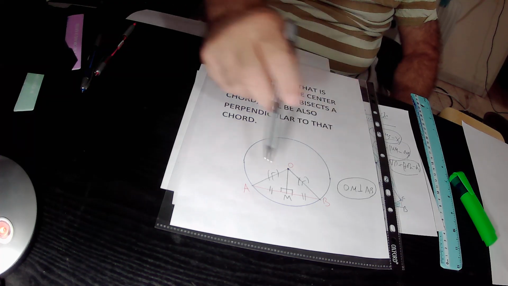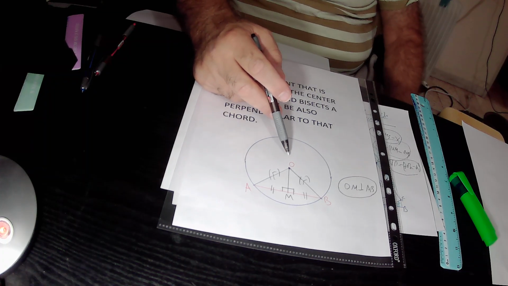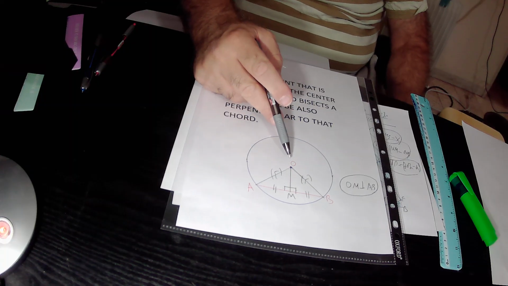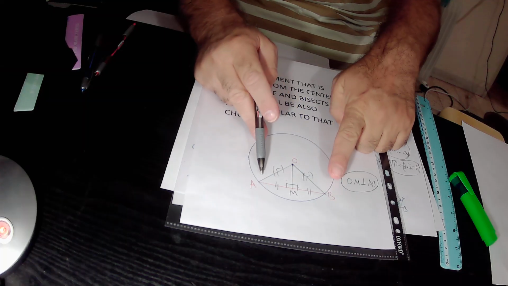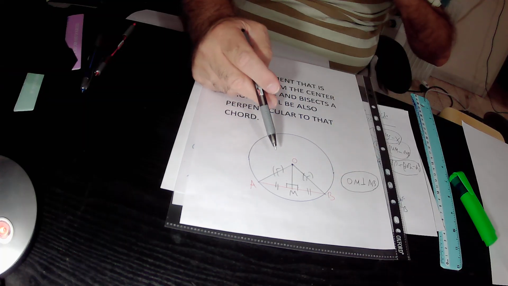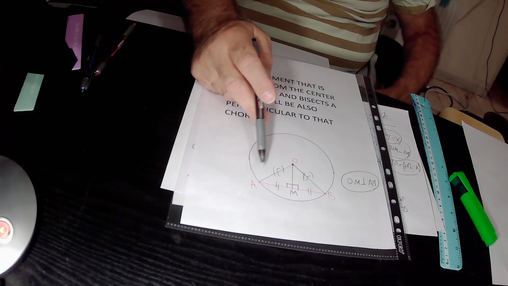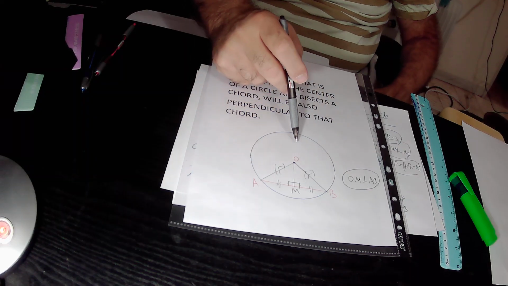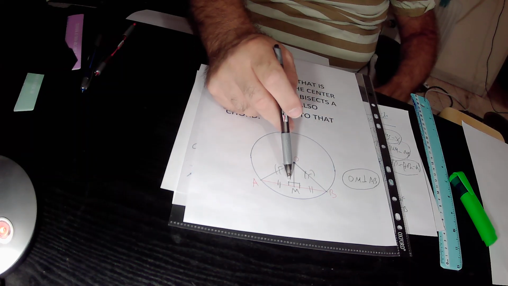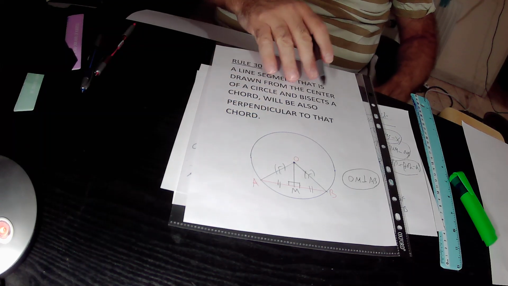In the drawing, we have a circle. Point O is the center of this circle. This is line segment OM that is drawn from the center of this circle, point O. Line segment OM bisects chord AB according to our construction. And therefore, according to Rule 30, line segment OM will also be perpendicular to chord AB. If OM is perpendicular to AB, this angle equals 90 degrees, and this angle also equals 90 degrees according to Rule 30.